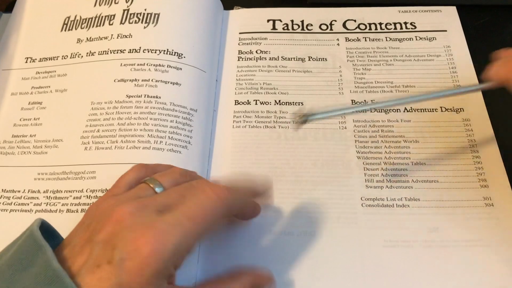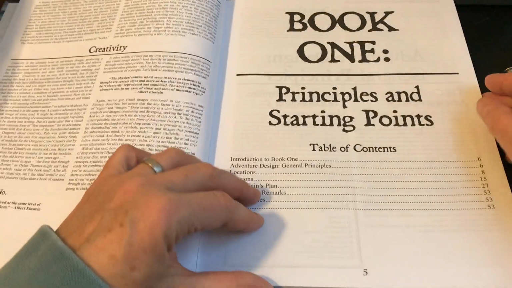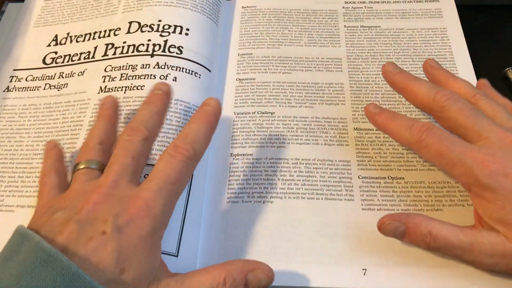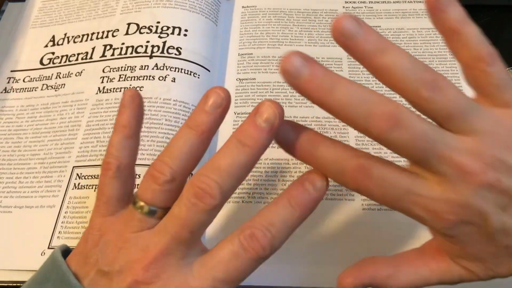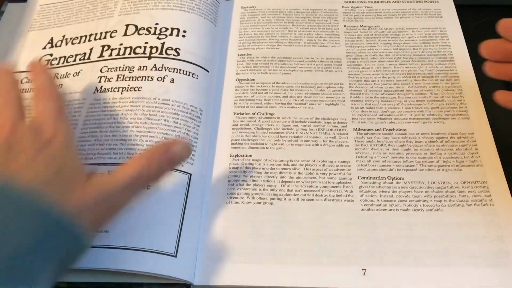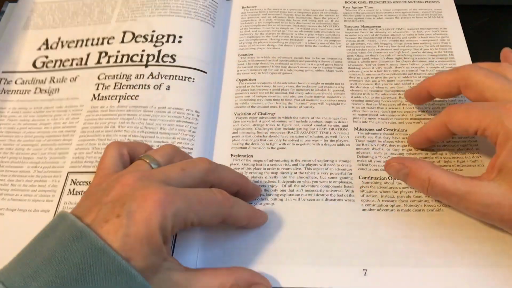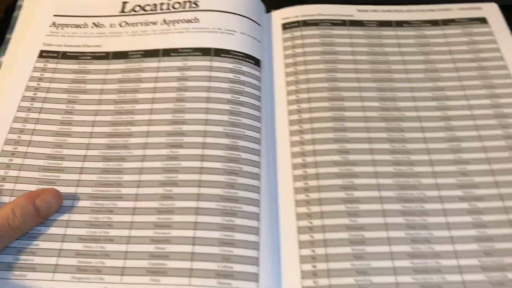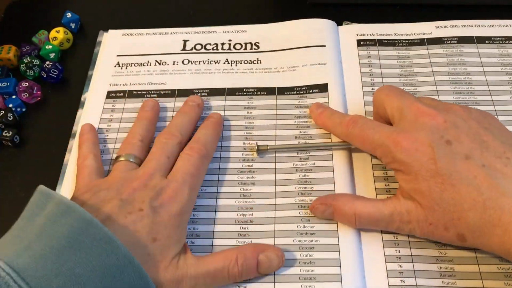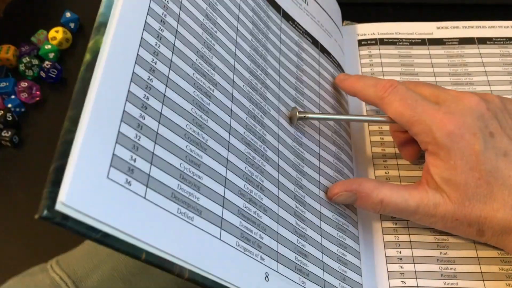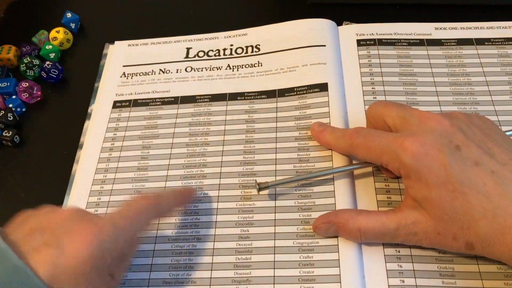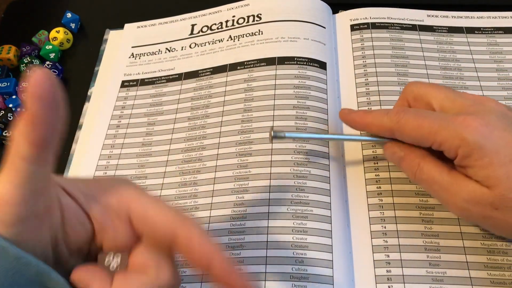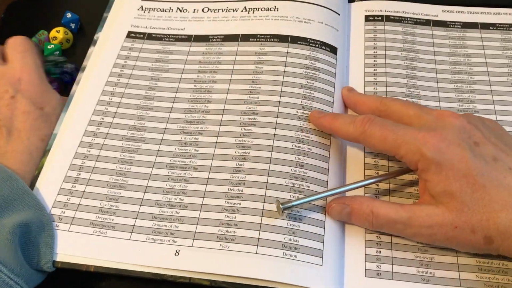So what we're going to do first is look here at some of these tables in the front of the book. And I'm not going to go through what this book has because my other video really does do that. This book has much more than just random tables. As you can see here, it has a lot of commentary on how to create adventures and put things together. But what's interesting here is this location overview approach, these tables, because you can roll on these, and they're D100 tables with lots of different options to give yourself something that will be like an adventure starter.